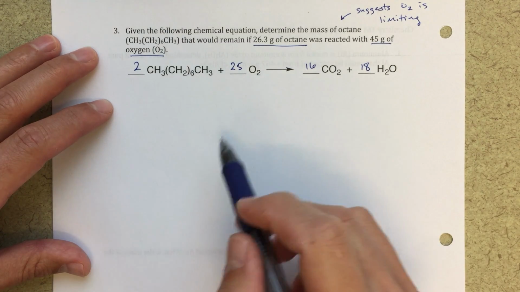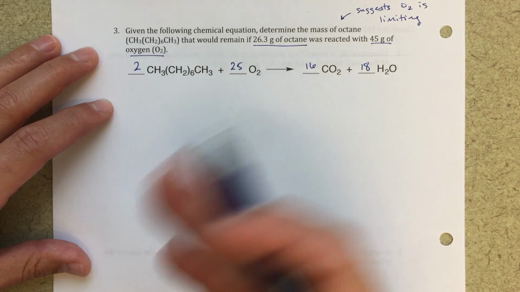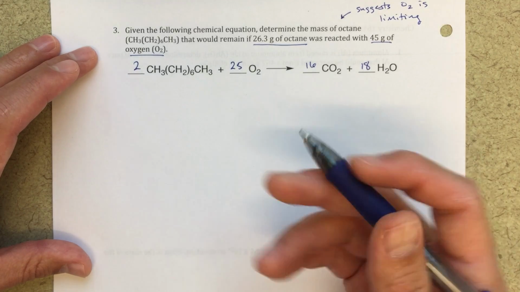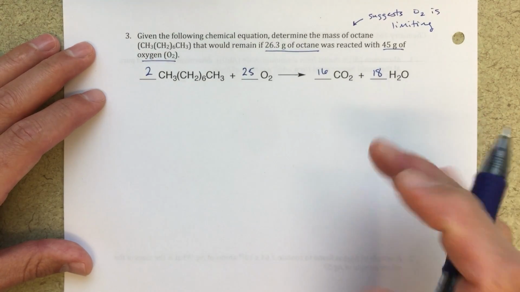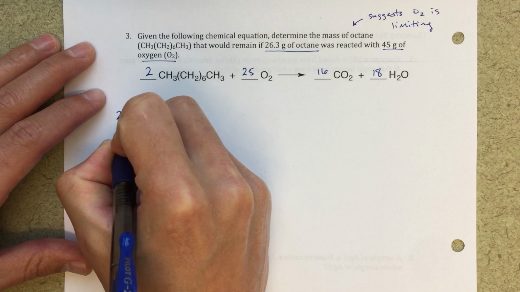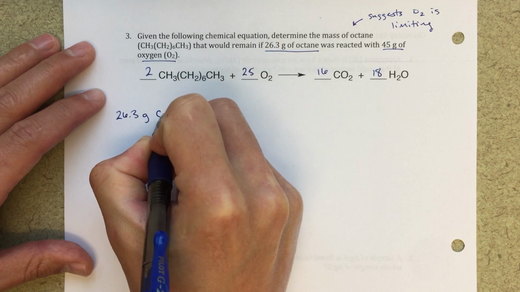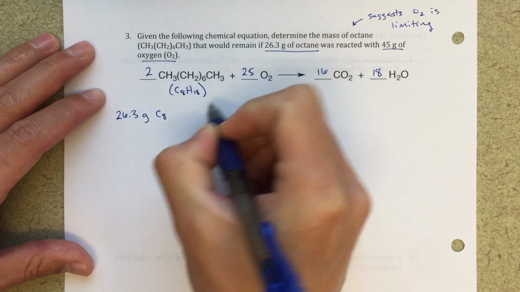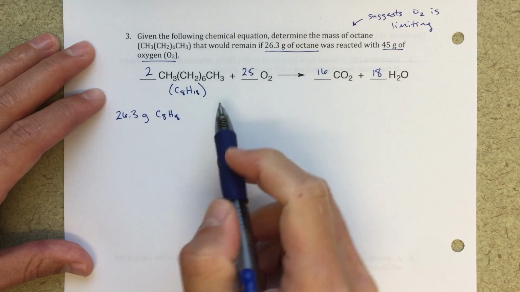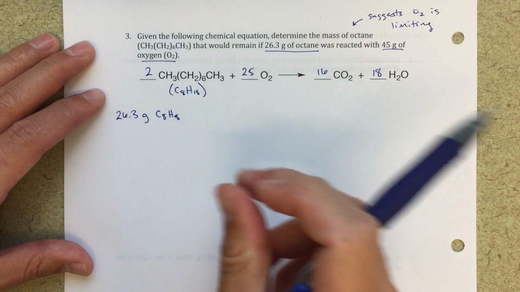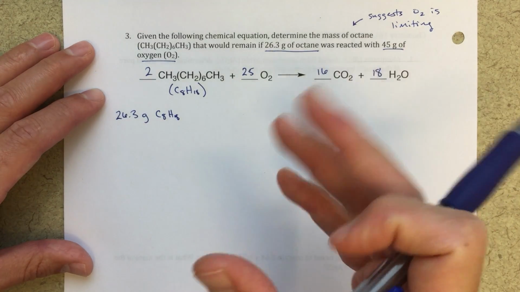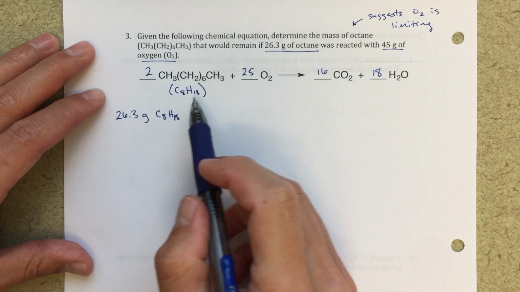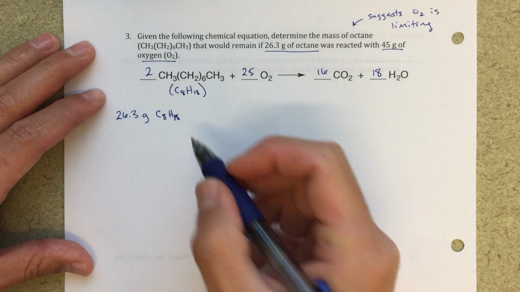When we go about figuring out the rest of this problem, the first thing that I'm going to show is actually determining the limiting reactant. The way that I would do that is I would start with my 26.3 grams of octane, and I'm going to rewrite octane as C8H18 just for simplicity's sake. The reason that it's shown in this form is just to help us visualize the molecule. Maybe at this point we're not exactly visualizing molecules, but eventually we'll get there. But for now, just writing C8H18 will be a little bit simpler.